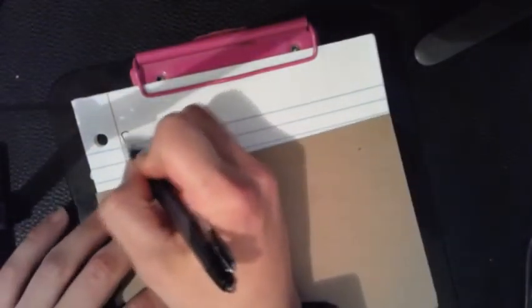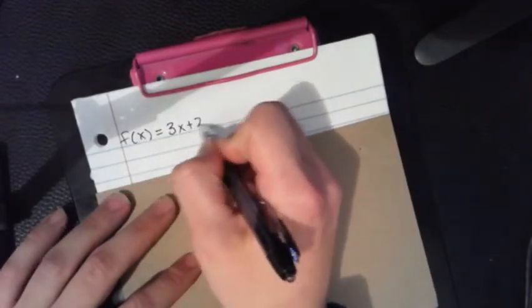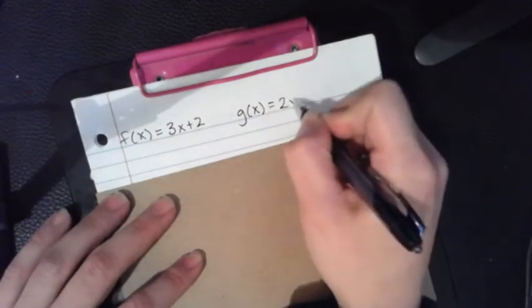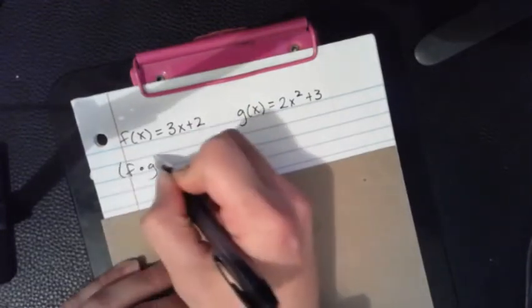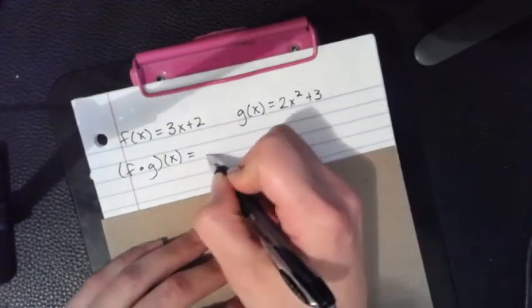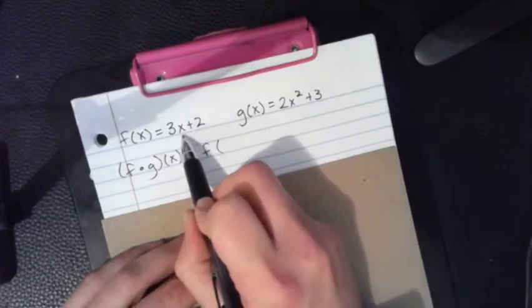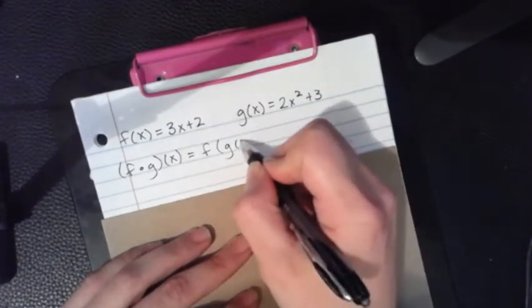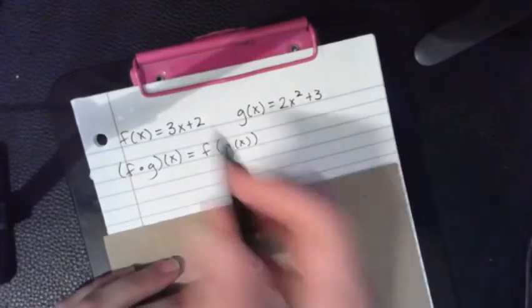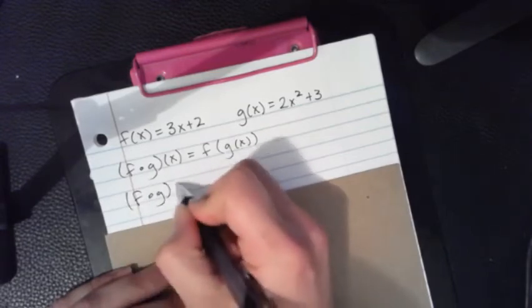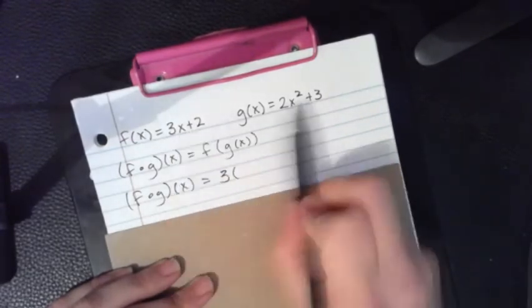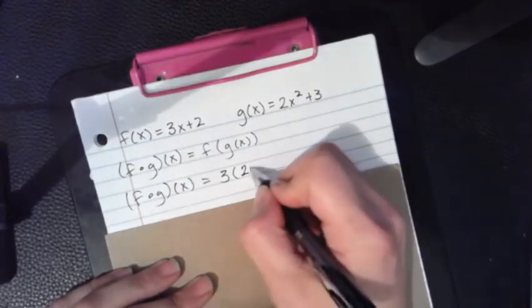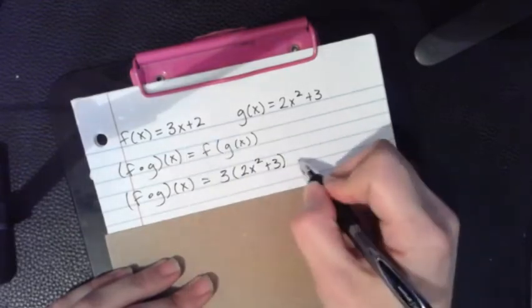Okay, so just so we can remember, f of x is equal to 3x plus 2, and g of x is equal to 2x squared plus 3. And we want to find the composite function of f composed with g. And remember, that means we're going to take our function f and replace all of our x's with g of x. So here, f composed of g of x equals, I have my 3, then I have an x, and I need to replace my x's with my g function. So 2x squared plus 3, and I still have my plus 2 on the outside.